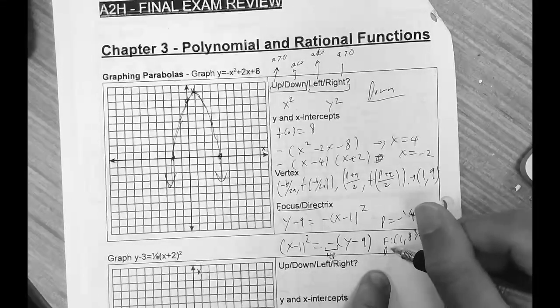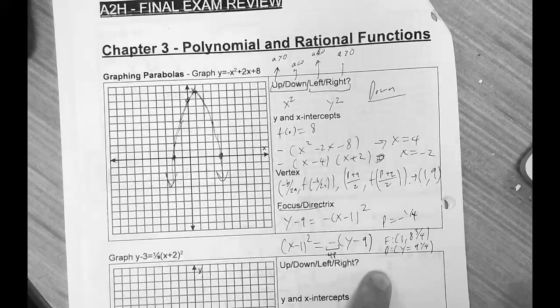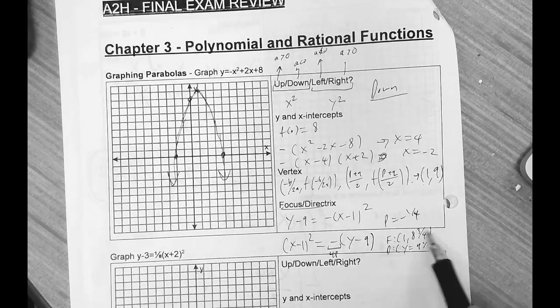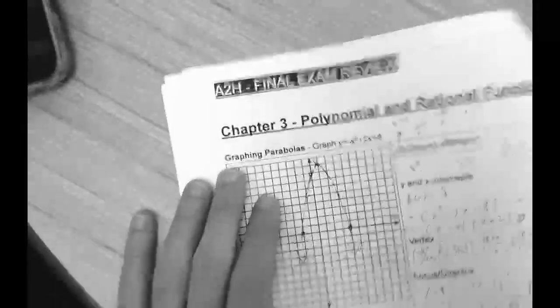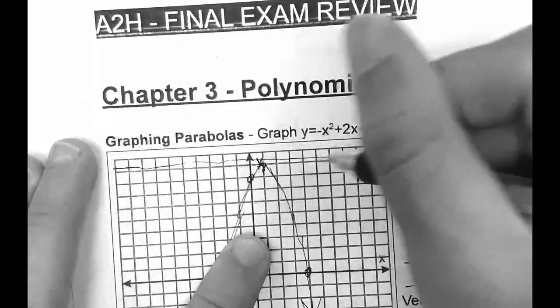And the directrix would be y equals 9 and 1/4. Because we're going to add and subtract p from our vertex. That's what's going on here, right? So we have a focus just below here, and then the directrix is just above here.